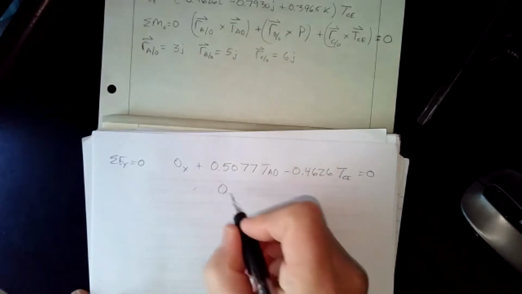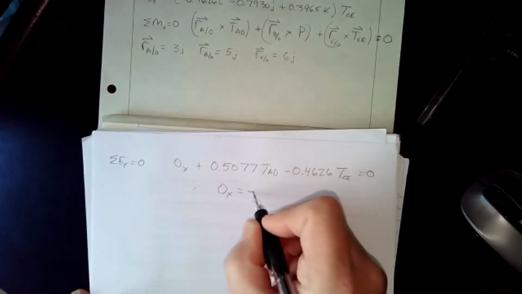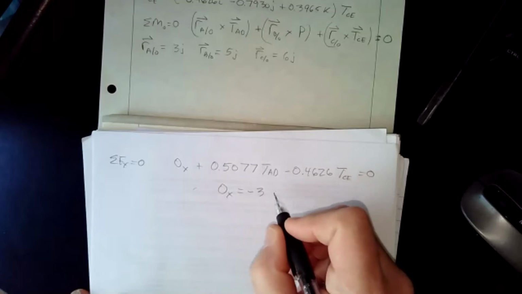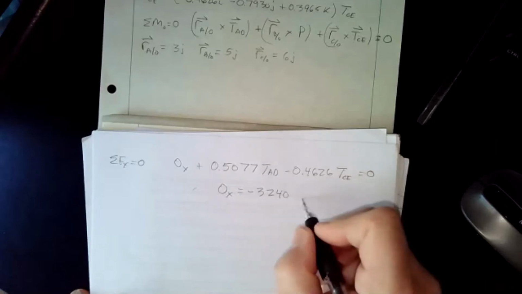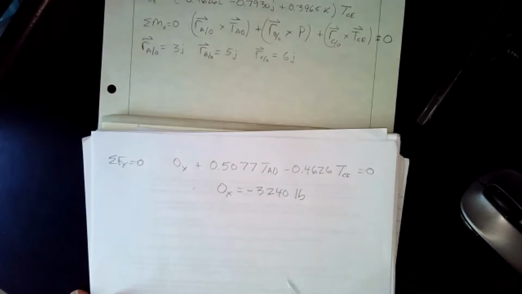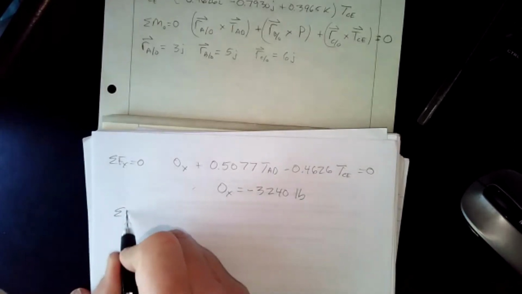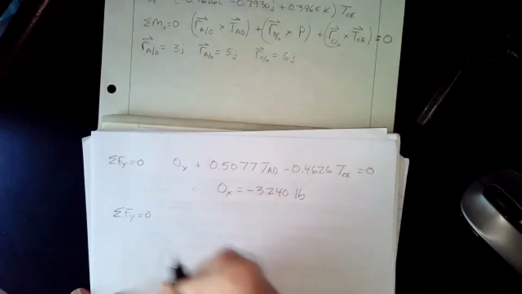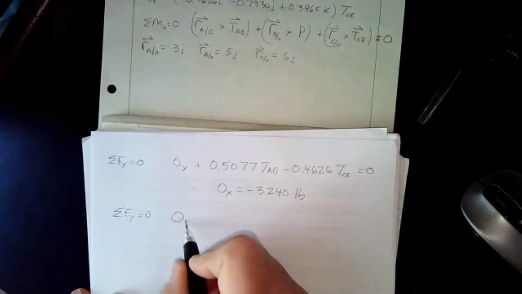So it turns out that OX gives us a negative 3,240 pounds. All right. So that makes sense because there's more pulling in one direction. So that means X is just pulling in the negative X direction. And then we do the same thing, sum of the forces in the Y to 0, and we get OY.